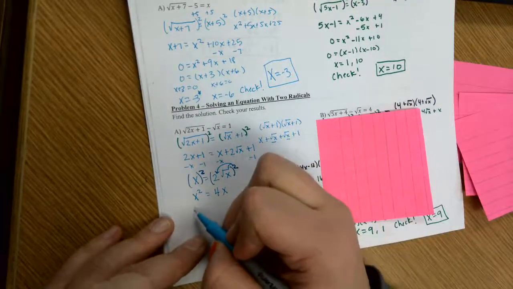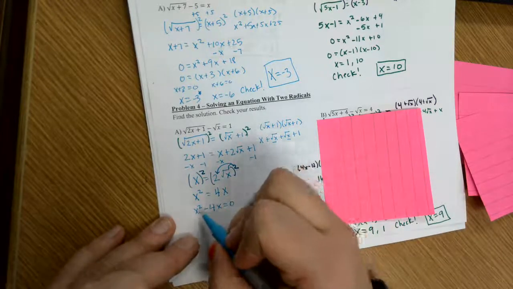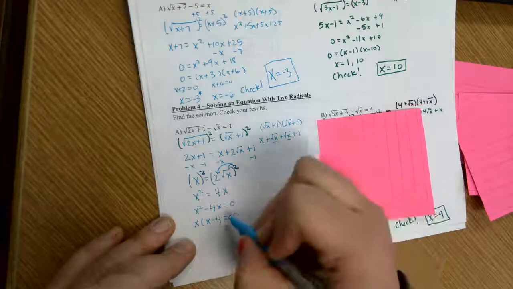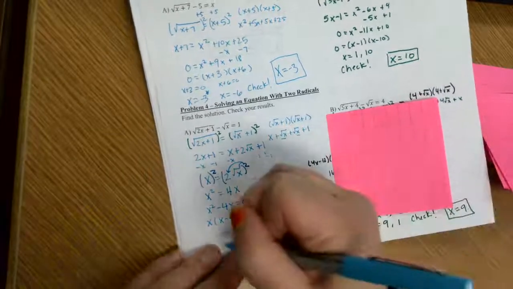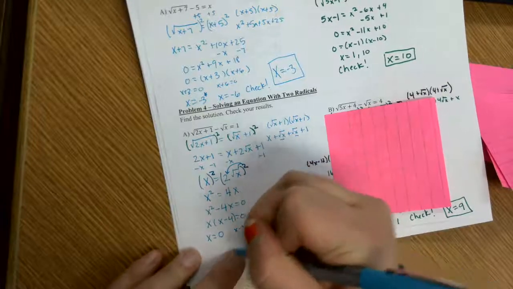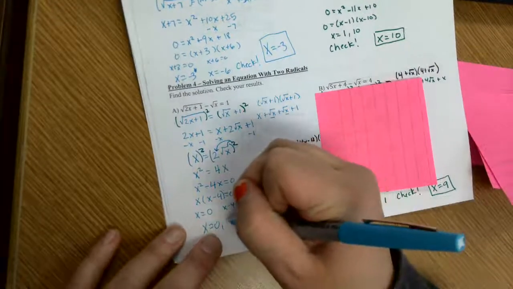Now I want to set this equal to 0, so I have x squared minus 4x is equal to 0. Factor out the x. So x times x minus 4 is equal to 0, solve for x. X minus 4. So I have two answers. X equals 0. I would add this 4 over, and I would get 4.